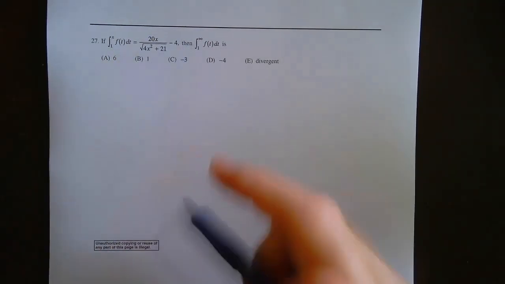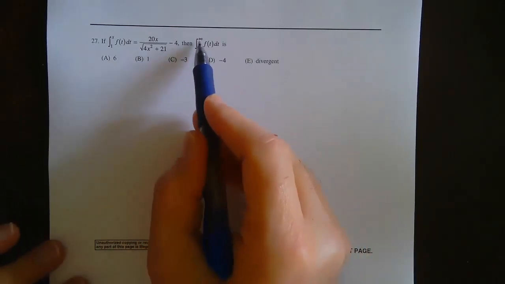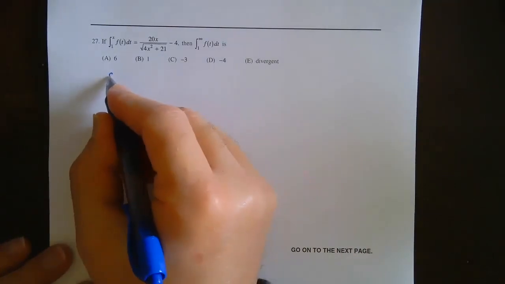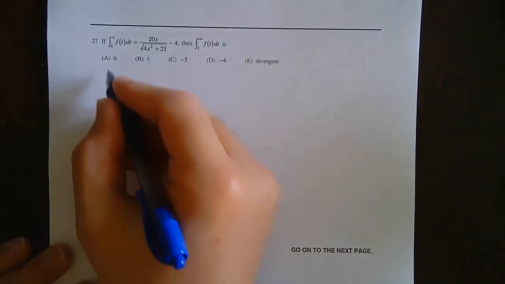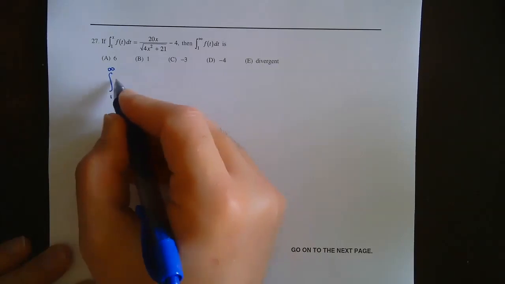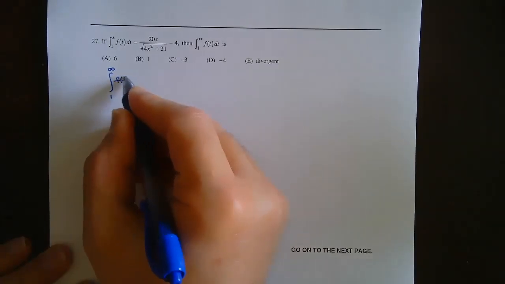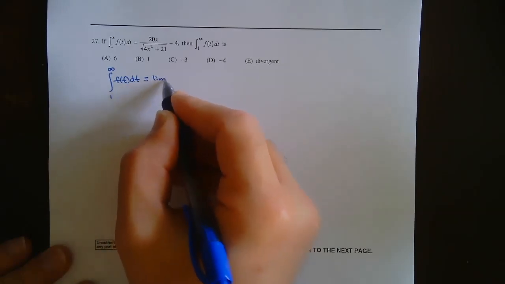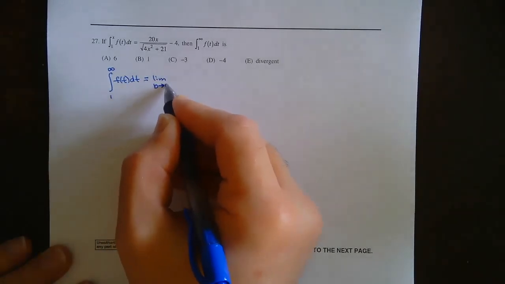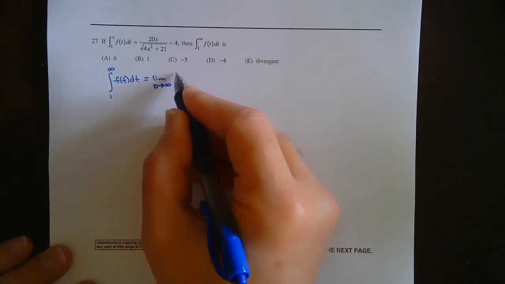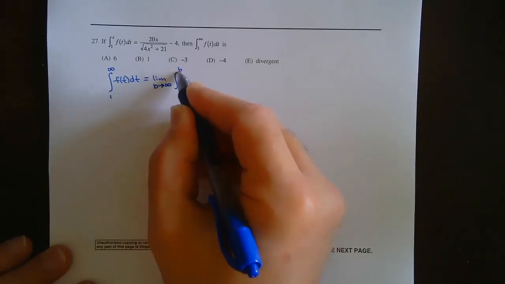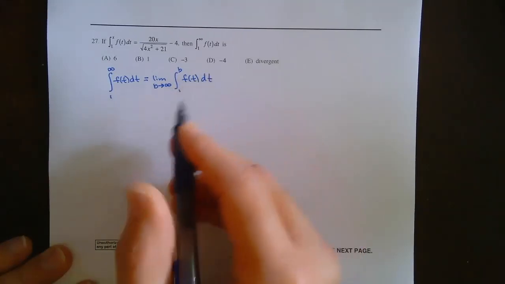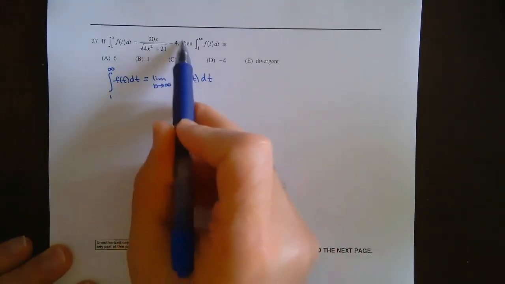Then the integral from 1 to infinity of f of t dt, this is how you'd write it up, would equal the limit as b goes to infinity of the integral from 1 to b of f of t dt. But we know this integral is this, right?